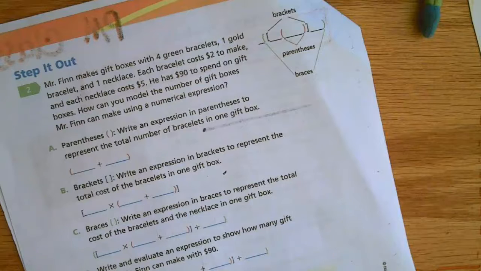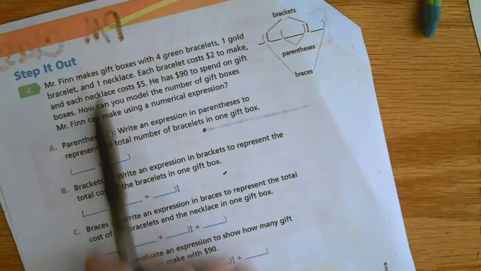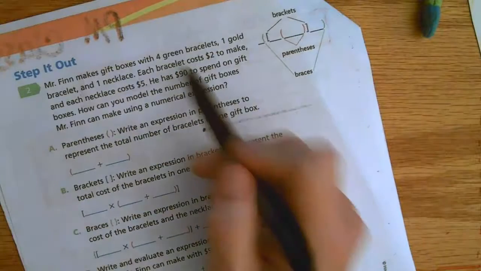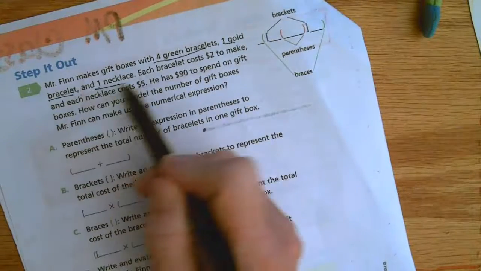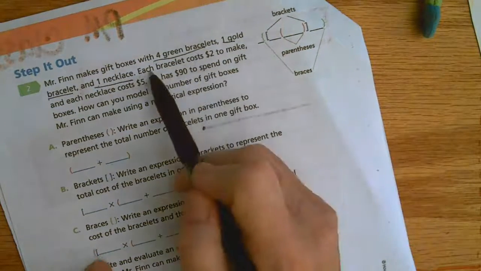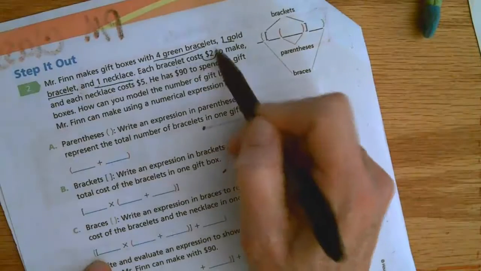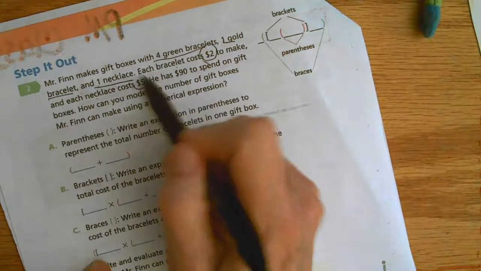All right, so we start this problem off with a Mr. Finn. He makes gift boxes with 4 green bracelets, 1 gold bracelet, and 1 necklace. So he's making gift boxes with all of these things in it. It tells us that each bracelet costs $2 to make, but each necklace costs $5.